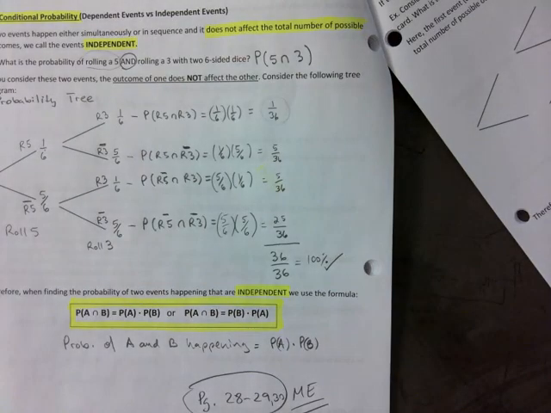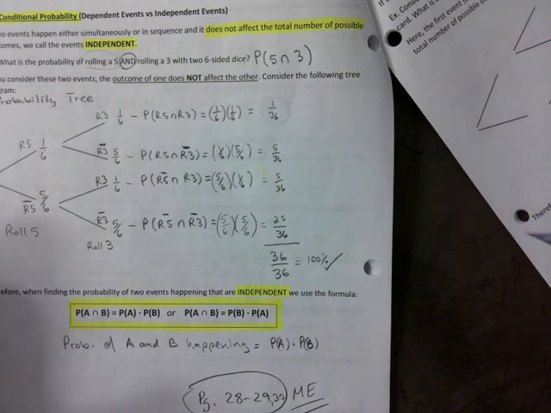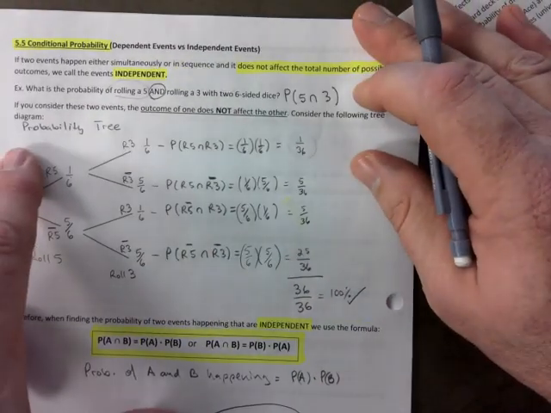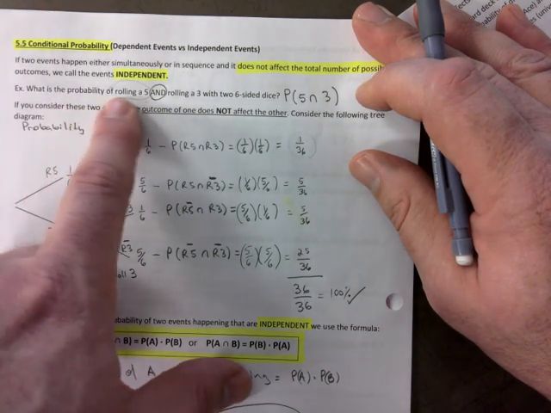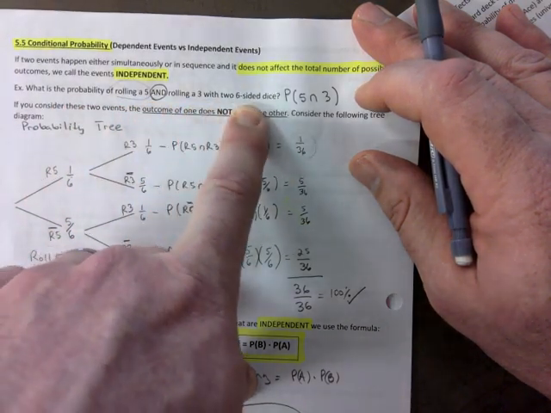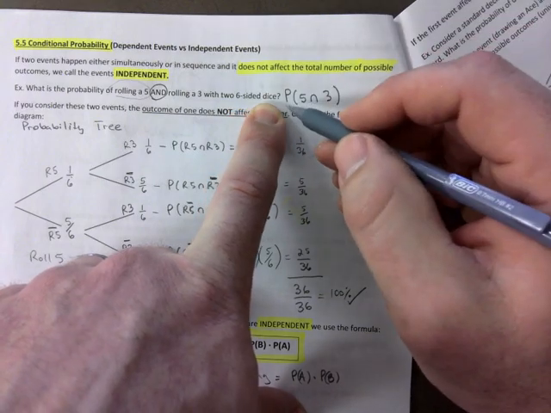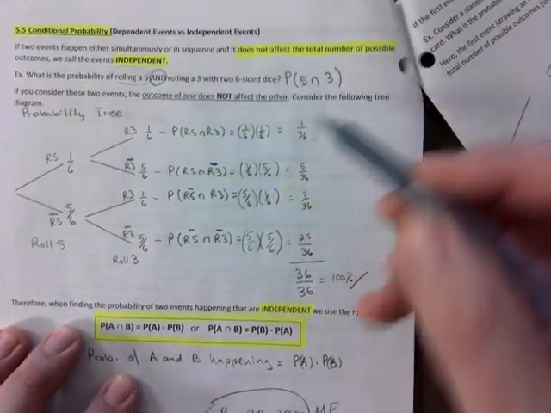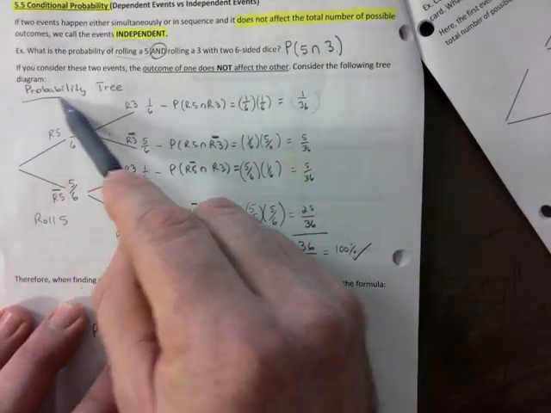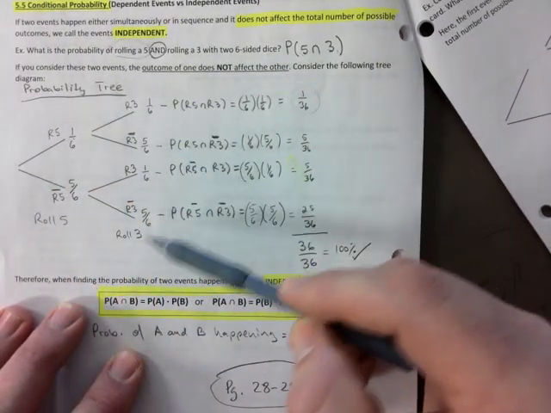Okay, so here we go. There are my props. On Thursday, I had the probability of rolling a 5 and rolling a 3 with two 6-sided dice. And so that's what we looked for, probability of a 5 and a 3. This is the probability tree, not the number of outcomes tree.